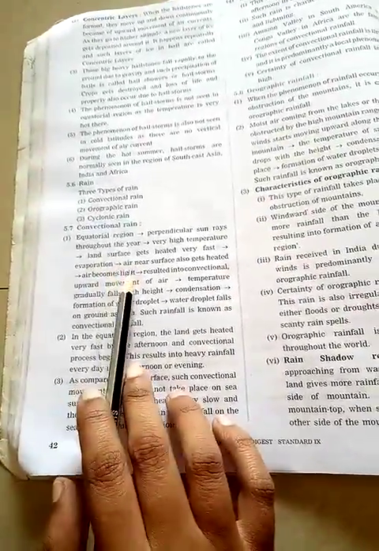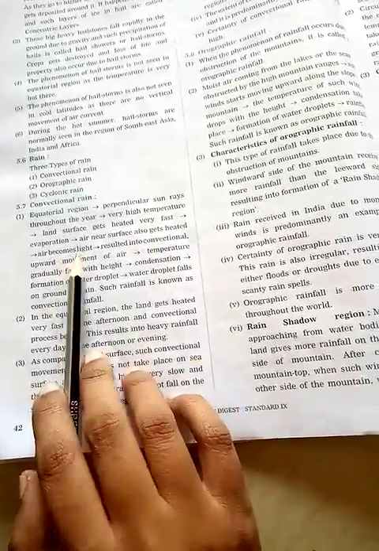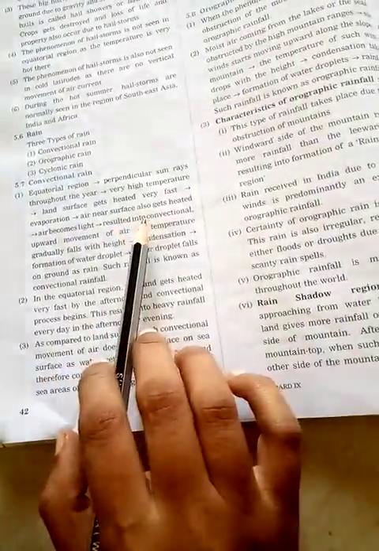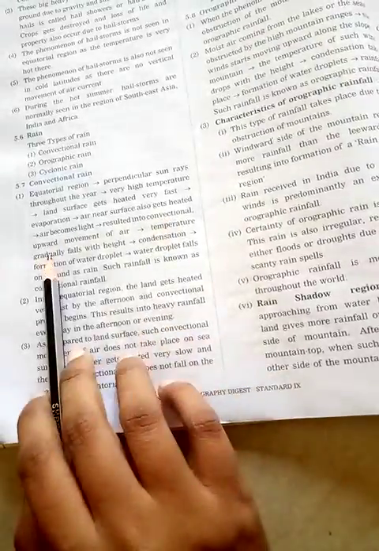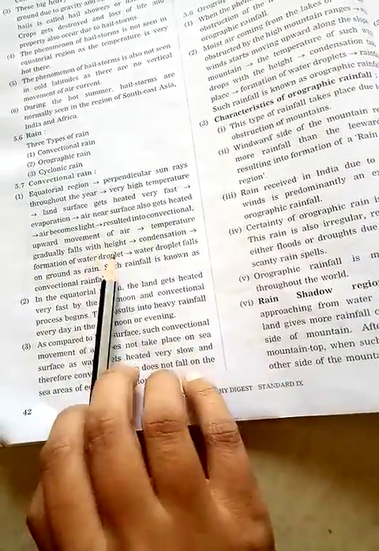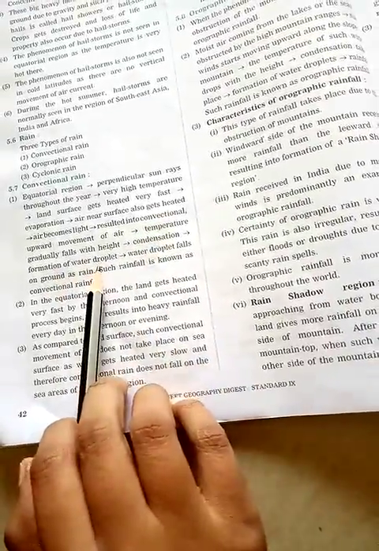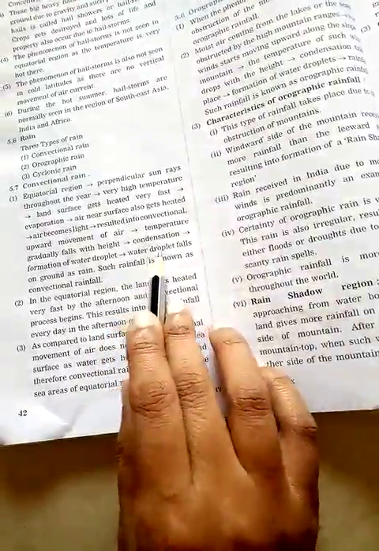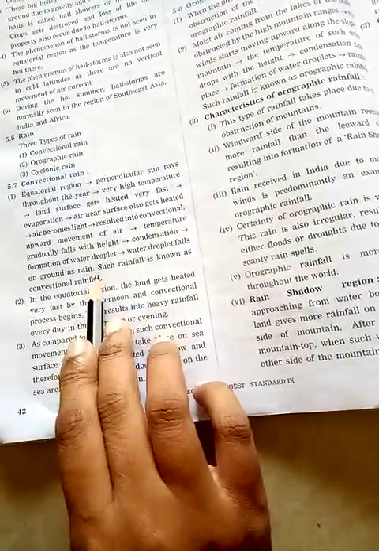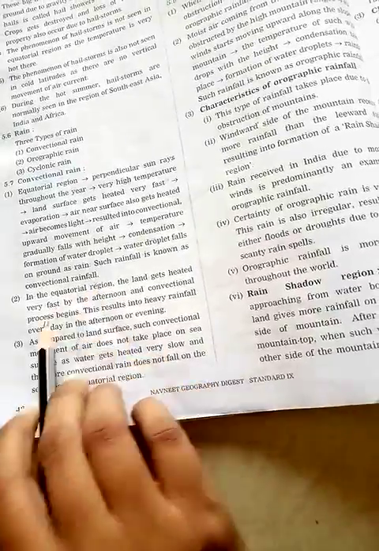Air near the surface also gets heated, air becomes light, resulting in convectional upward movement of air. Temperature gradually falls with height, so condensation and formation of droplets happen, and water droplets fall on the ground as rain. Such rainfall is known as convectional rainfall.